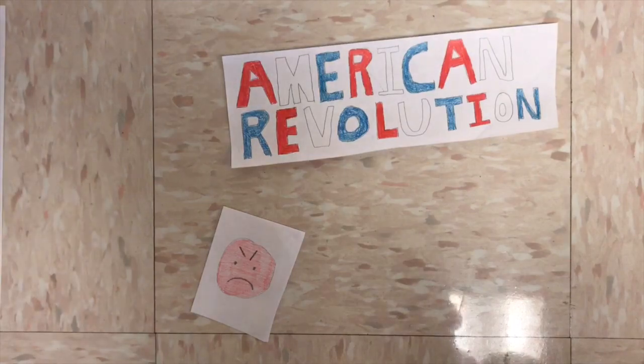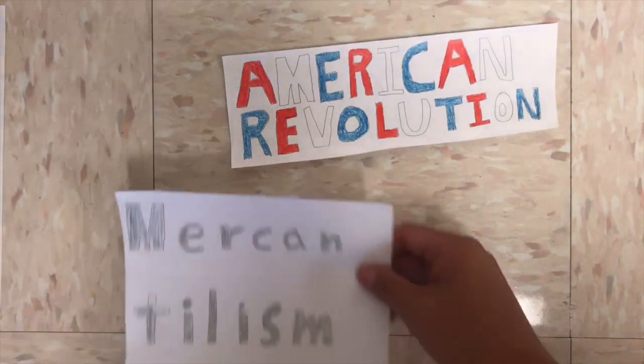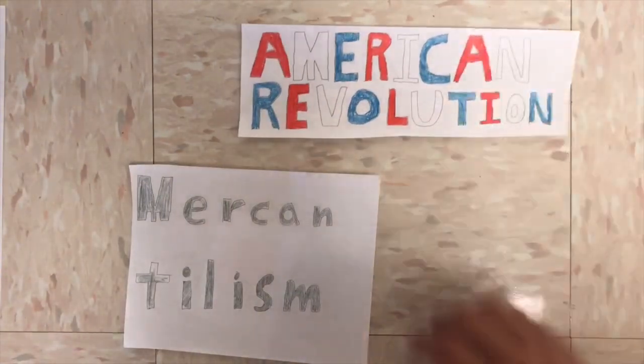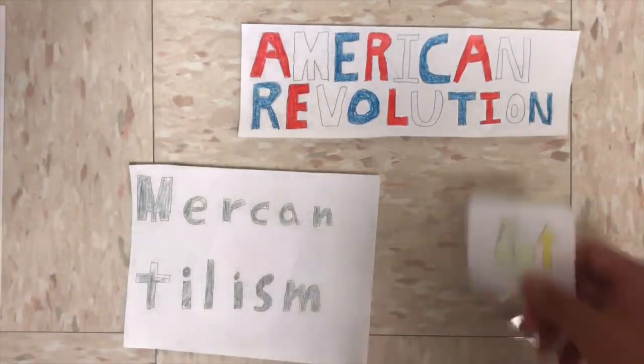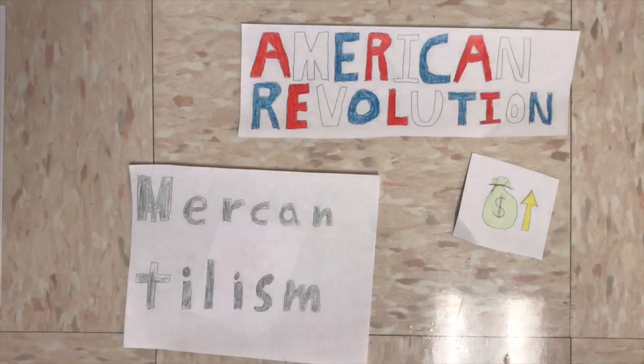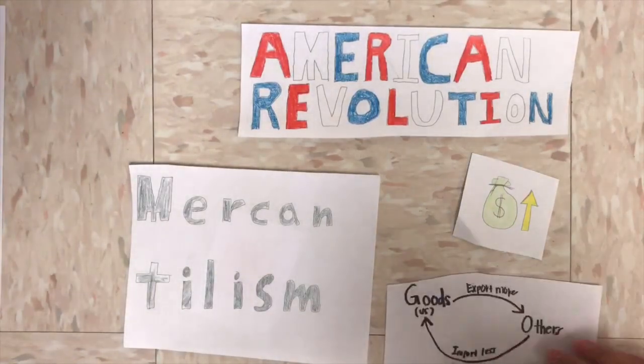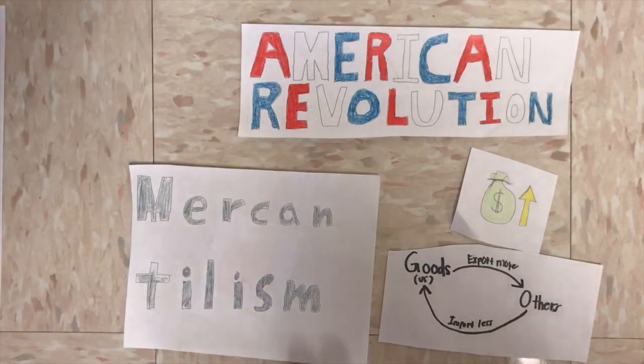It all started when the British tried to enforce mercantilism. What is mercantilism, you ask? Mercantilism is an economic theory which is thought to increase a nation's wealth by exporting more goods than you import. Sounds nice, right? It's nice until the British government decided to enforce it on us.